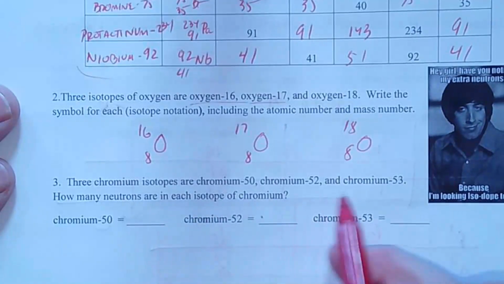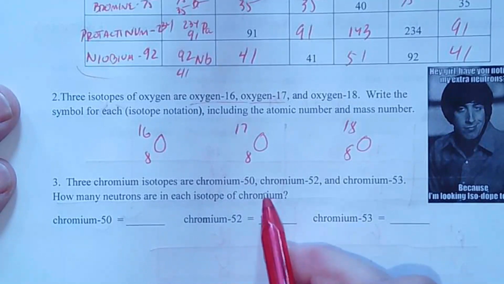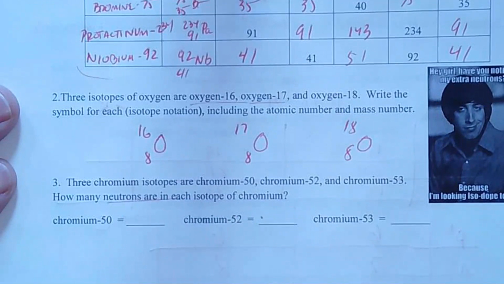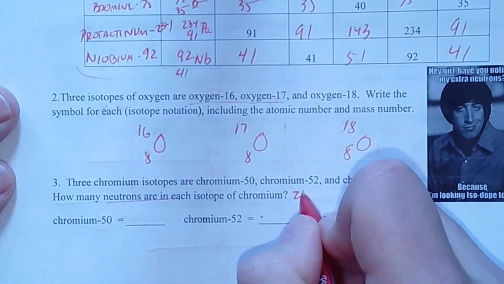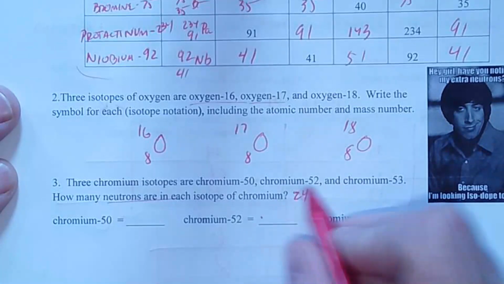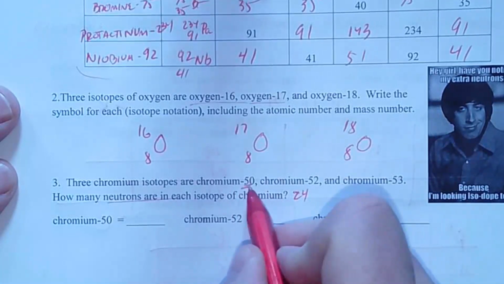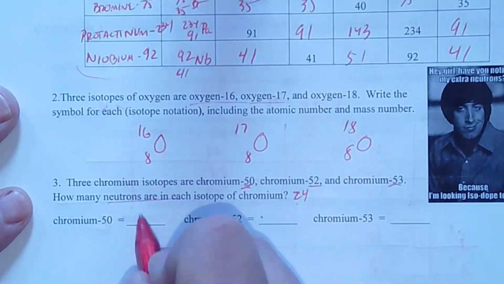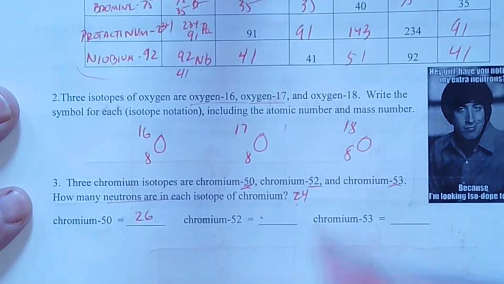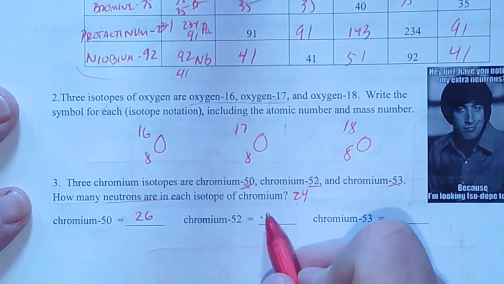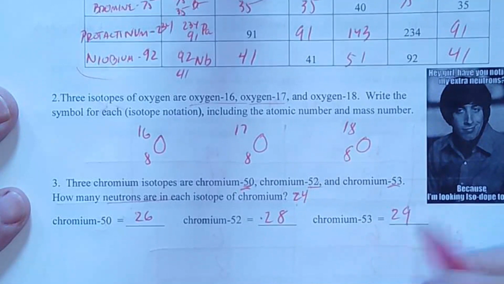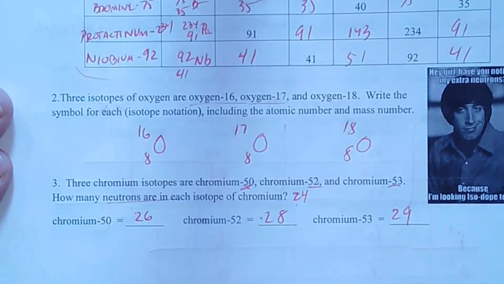Then we have listed three isotopes of chromium: chromium 50, 52, 53. You just want to figure out how many neutrons are in each isotope. So chromium has atomic number 24. All you're doing in each case is taking the mass number listed and subtracting 24 from it. So 50 minus 24 is 26. 52 minus 24 is 28. And this one, 53 minus 24 is 29. So that's how you can figure that out.